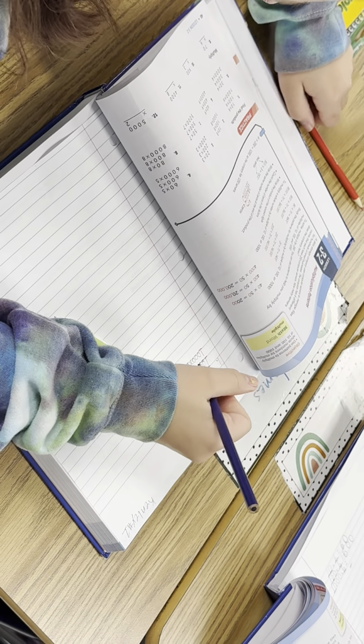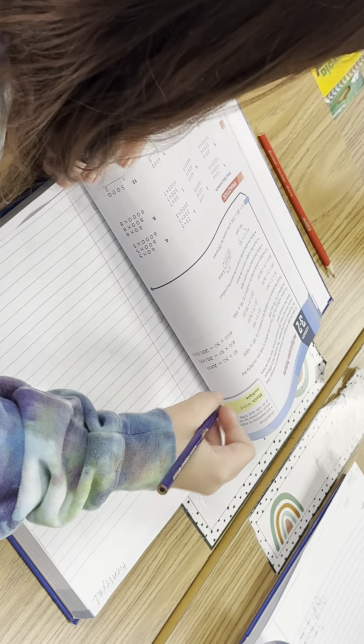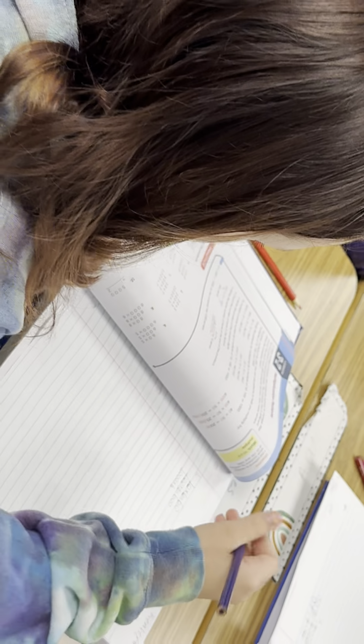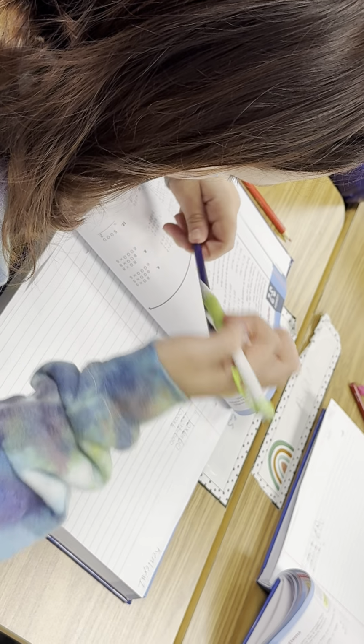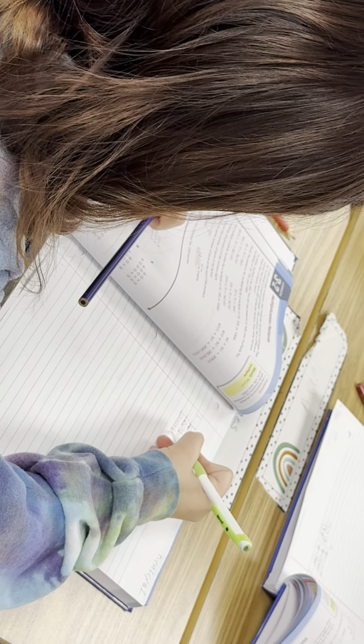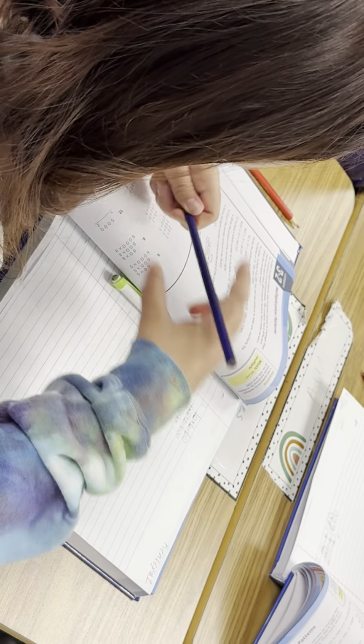And then the number 1,000, it's one of our factors. It has 3 zeros. We're going to underline all 3 of those zeros.